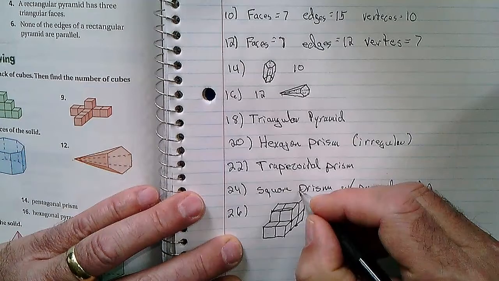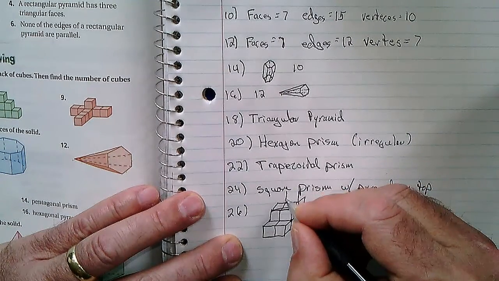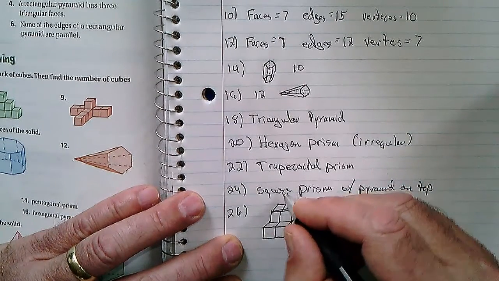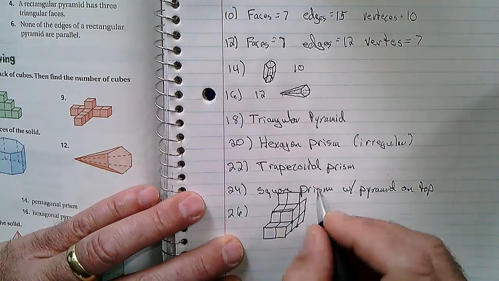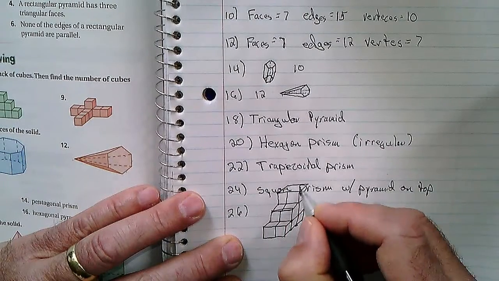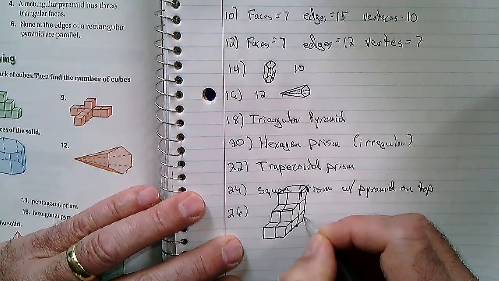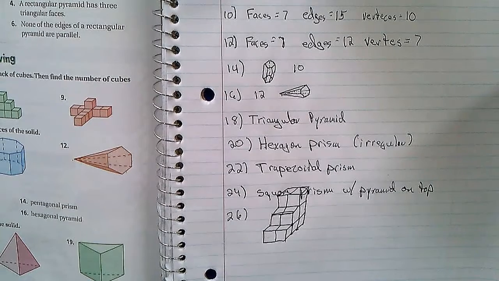And then this guy's got to go all the way up. Thought I saved myself enough room, but I didn't. These ones are straight up and down. Let's pretend those are perfect squares. And this is going to go in my last answer halfway. There, 1, 2, 3. So that's what number 26 looks like.